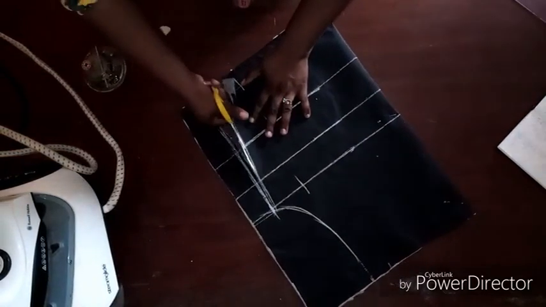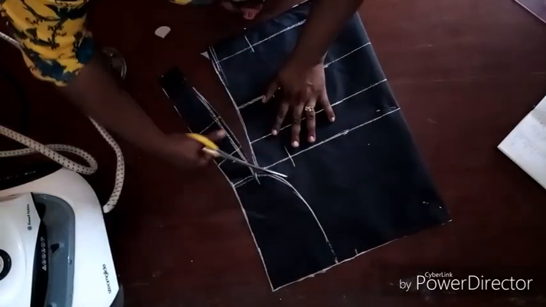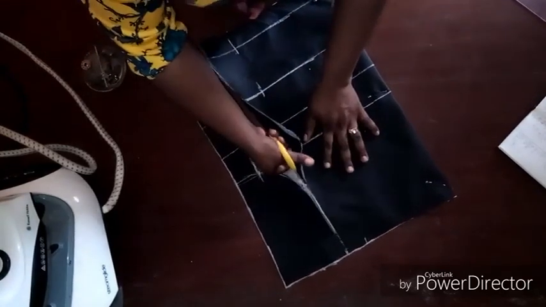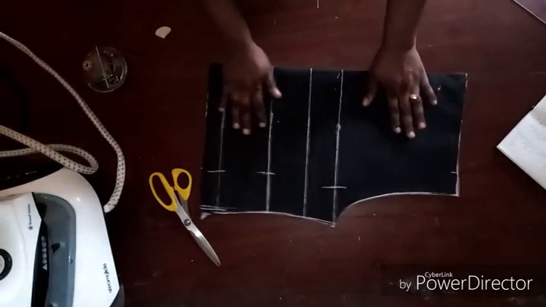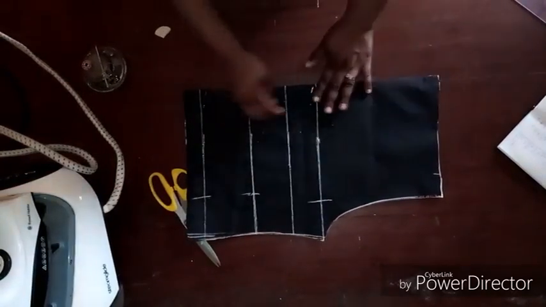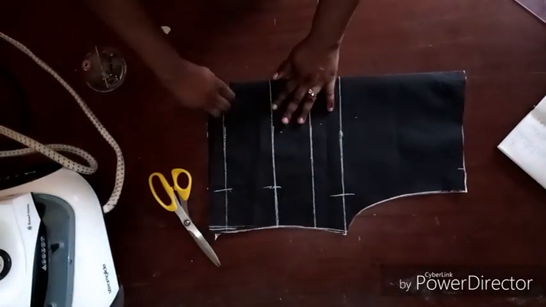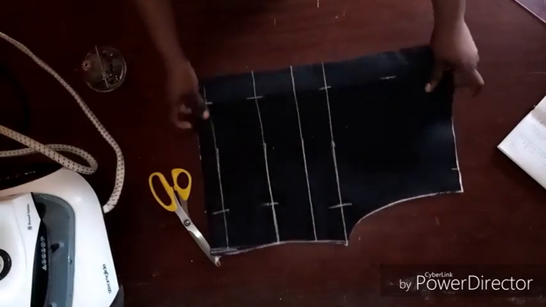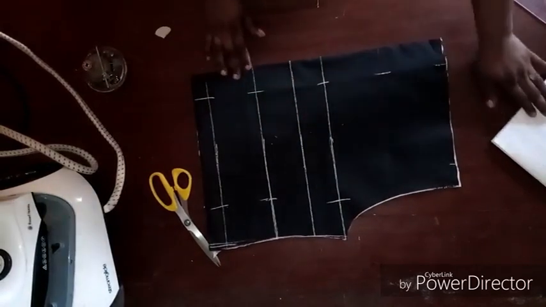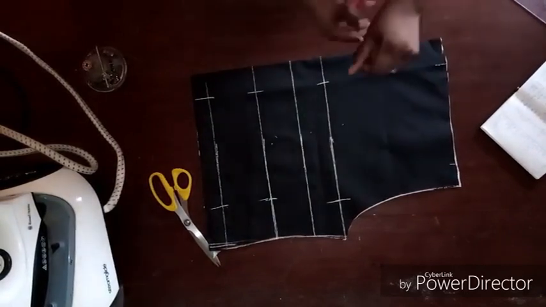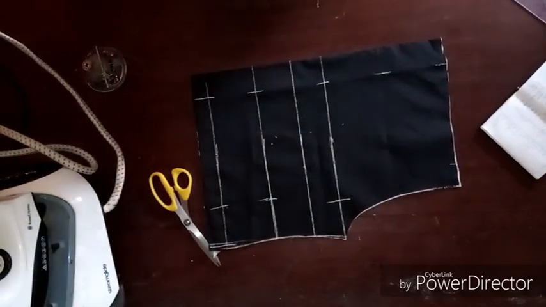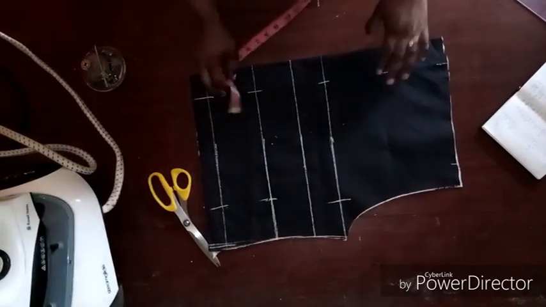Okay, so from the waist down to the under bust, to the bust, then to the shoulder point, that's the armhole. Okay, so I'll take that out, then release my 2 inches, that allowance. Remember the 2 inches that we hid. Now it's time to unleash it. Yes guys. Okay, so now we'll consider our bust span measurement.